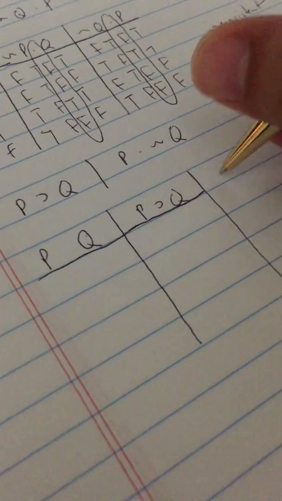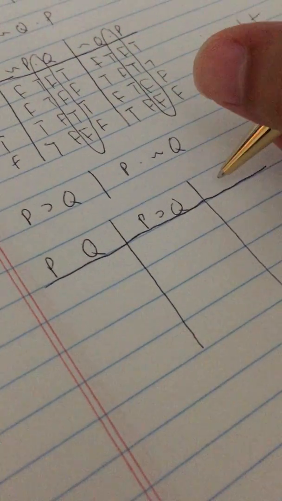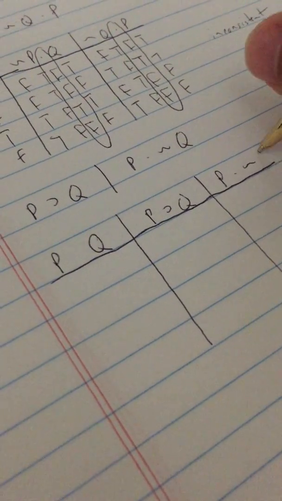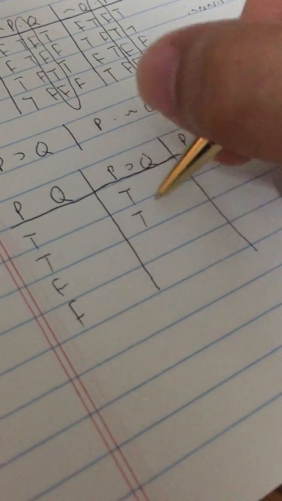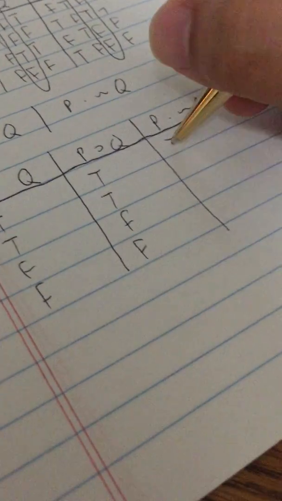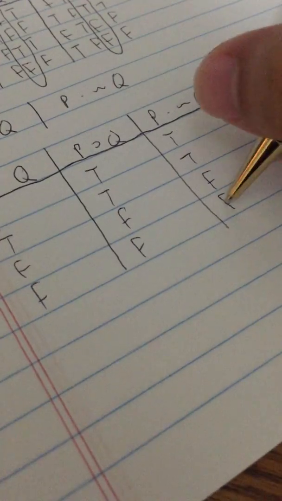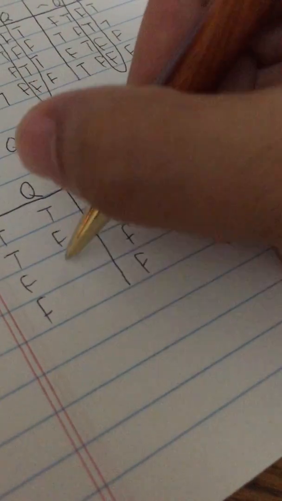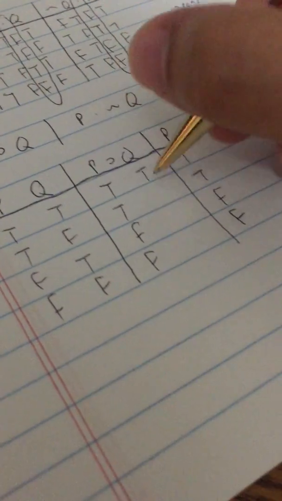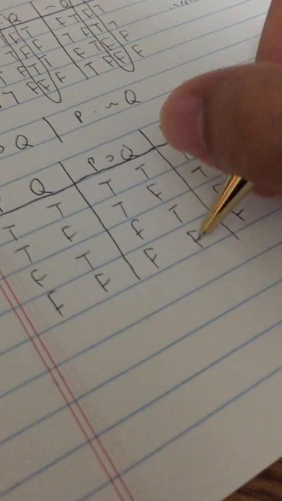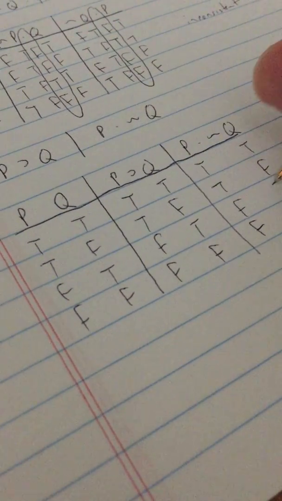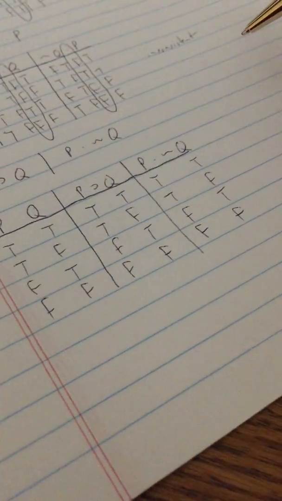Right. First complex statement says if P then Q. Second complex statement says P and not Q. I'll go ahead and fill in my P's and Q's. True, true, false, false. True, false, true, false.